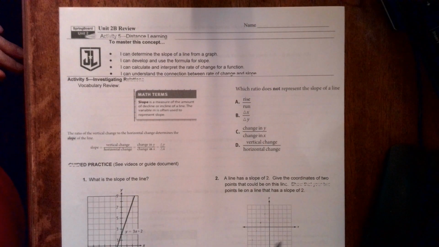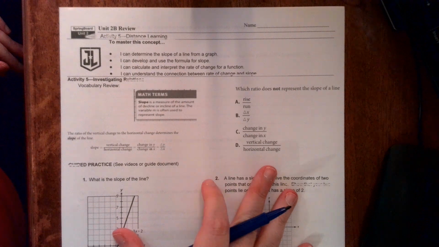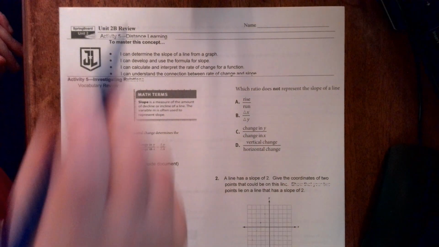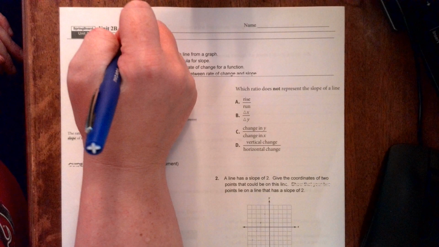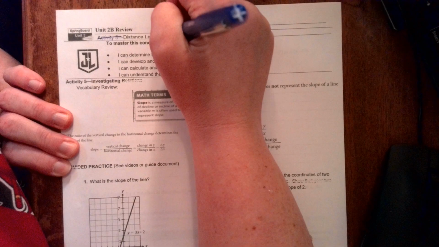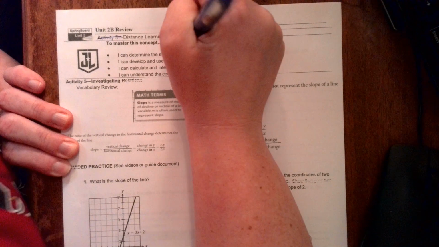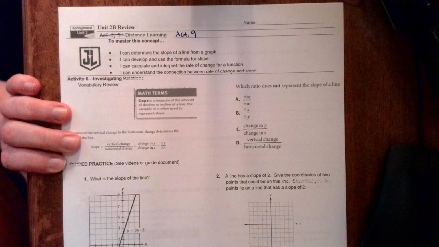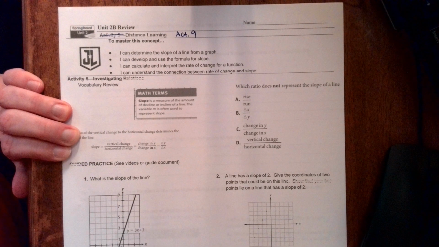We are starting with our Unit 2B review, and we're starting with, this is not Activity 5, this should be Activity 9. Okay, so we're going to start with Activity 9, and Activity 9 is all about slope.